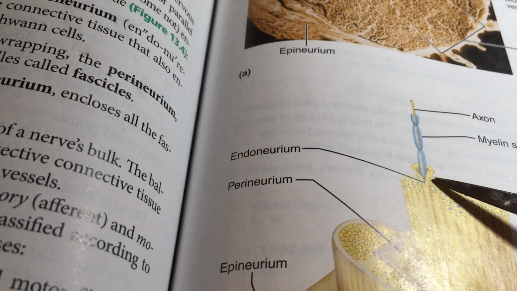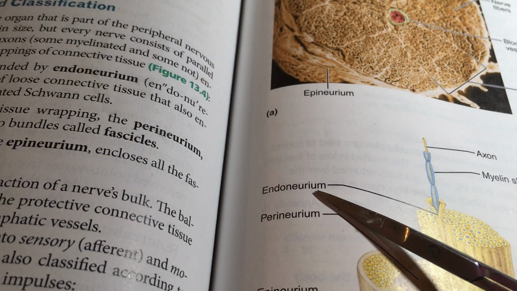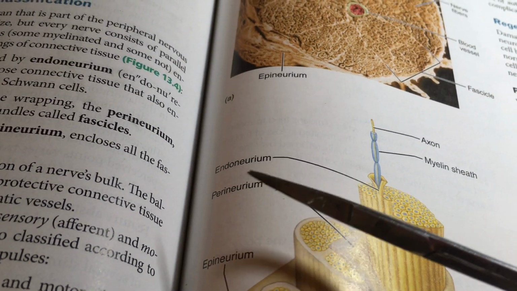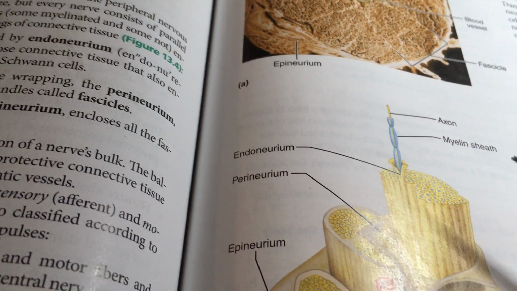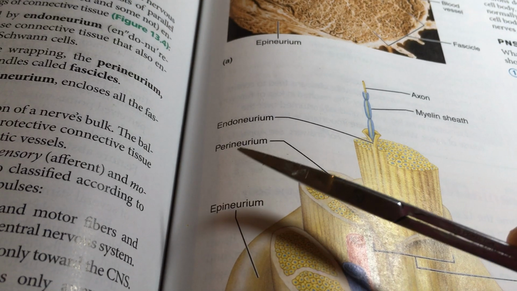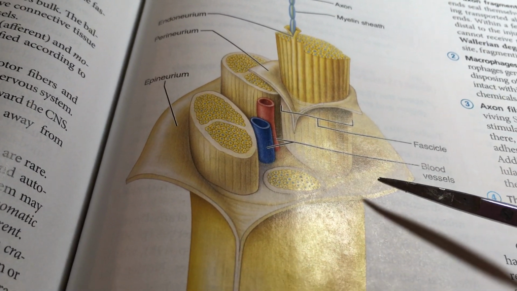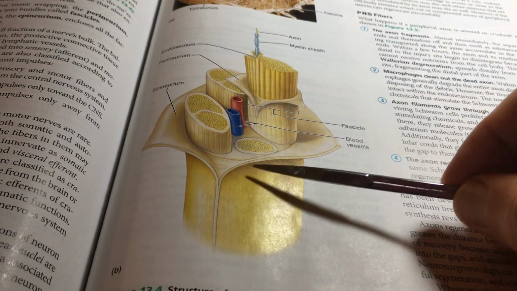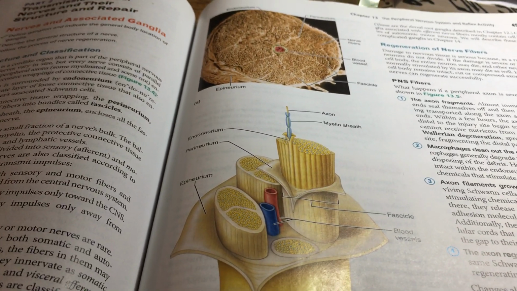And again, we have a connective tissue that surrounds the individual neuron, and it's referred to as an endoneurium. Okay, so epineurium, perineurium, and endoneurium. Okay, just the way you like it. So neurovascular bundle, or in my own little terminology, a vein, artery, and nerve.